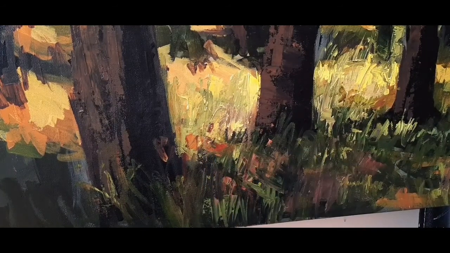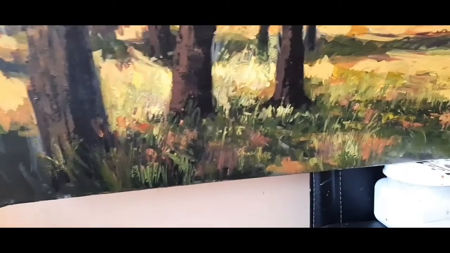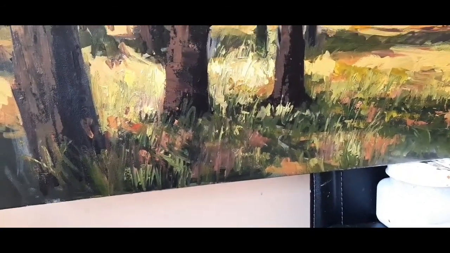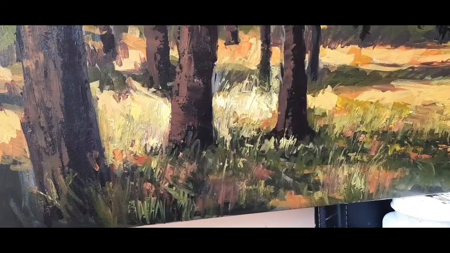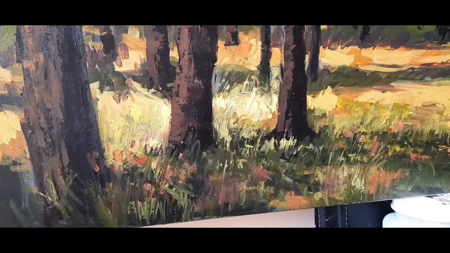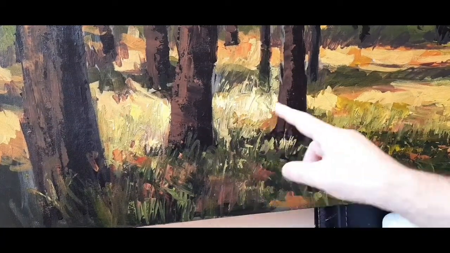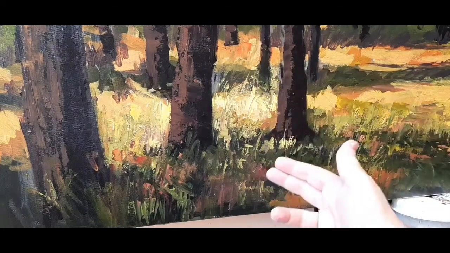And I start out with just getting feelers with this little brush. I'm like, blob of green here, blob of brown over there. Yeah, let's mess it up with the palette knife.